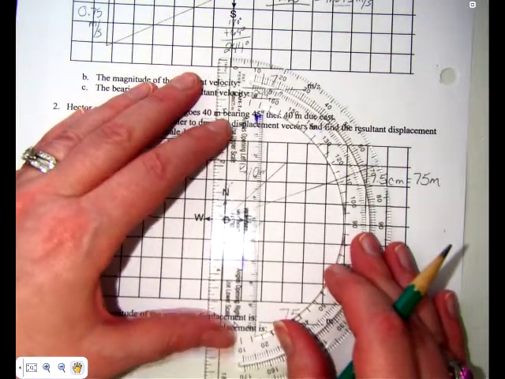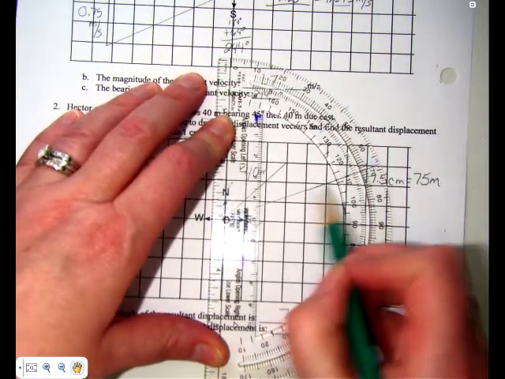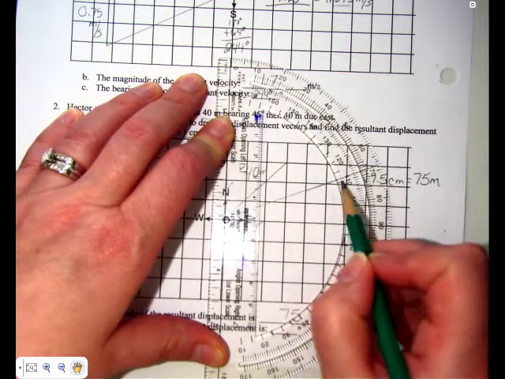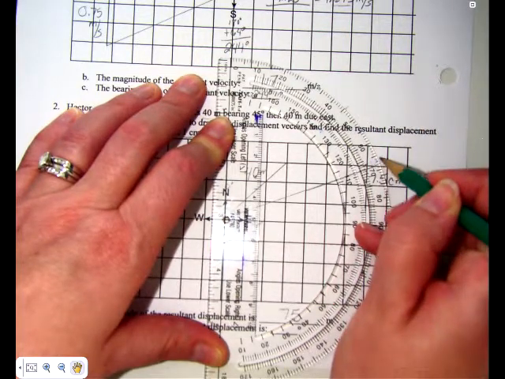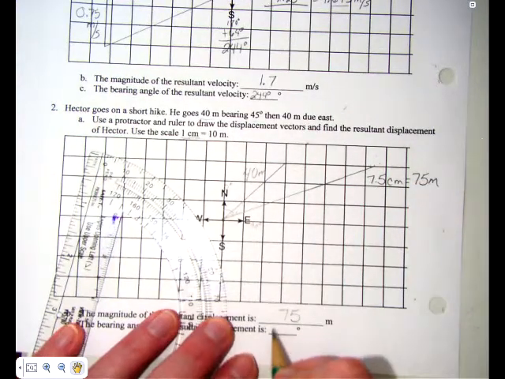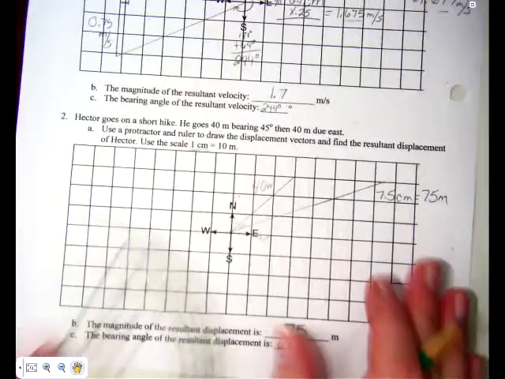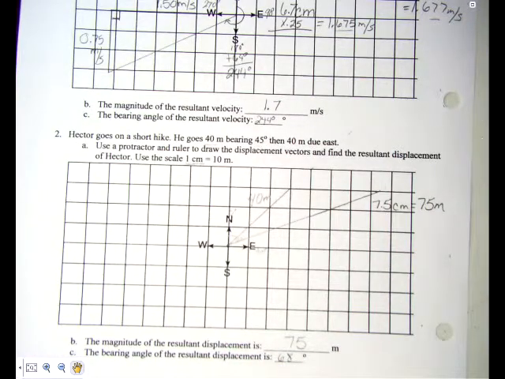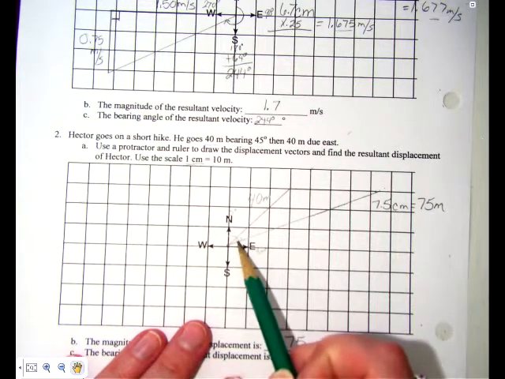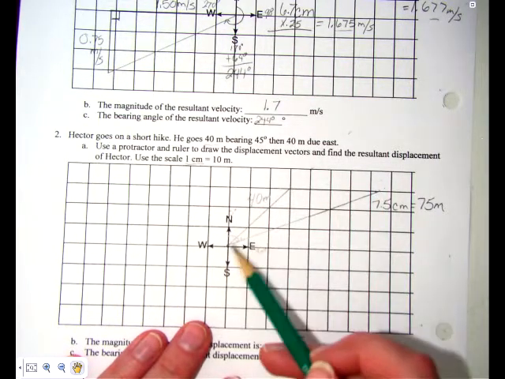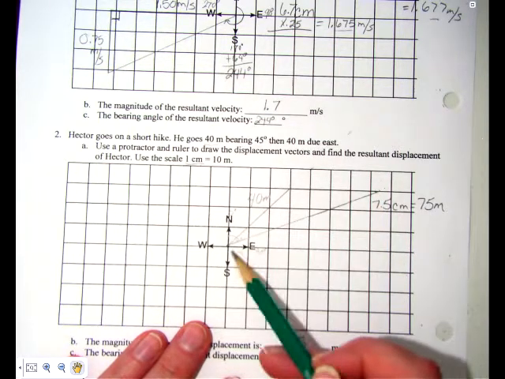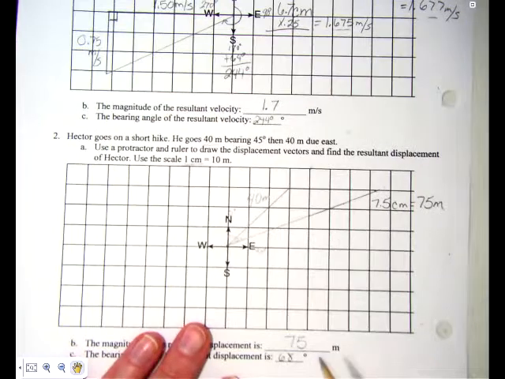Again, I'm going to put my protractor here, line it up with 0, and my line is long enough now to cross here. It looks like it's crossing right, this is 65, 6, 7, 8. So it's at 68 degrees. So that's a quick overview of how to find the bearing angles and how to draw to scale the resultant vectors, and find the distance of the resultant vectors.